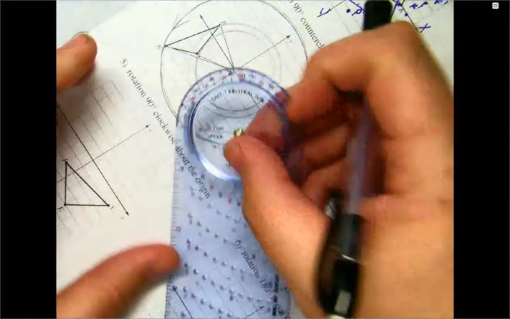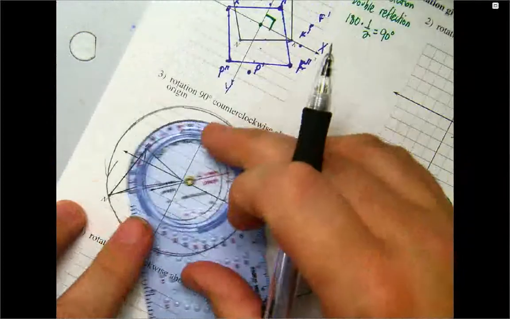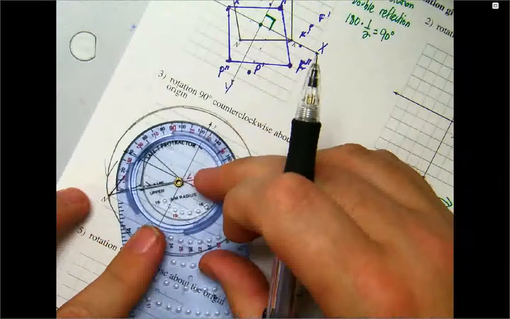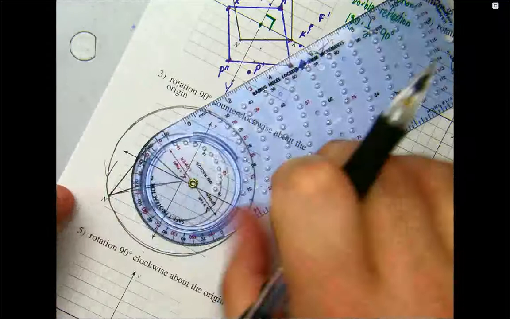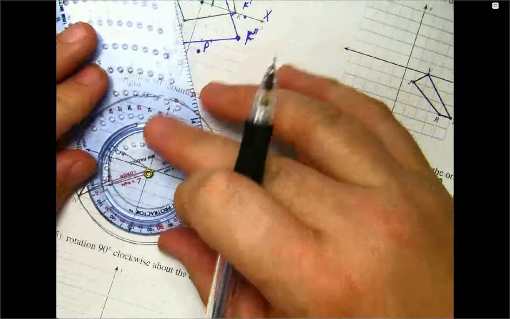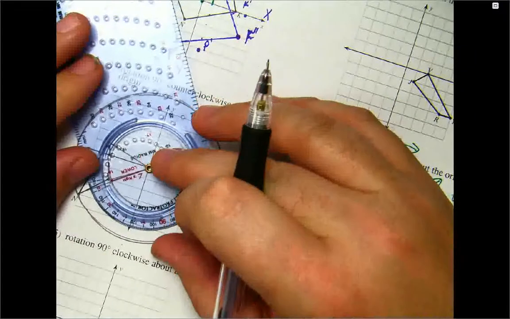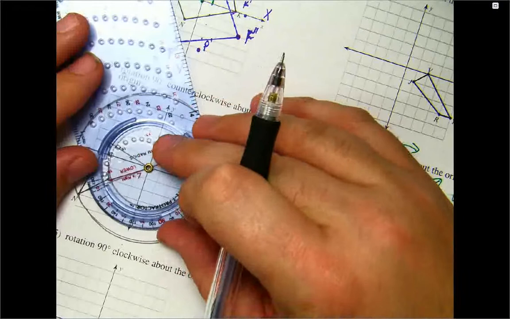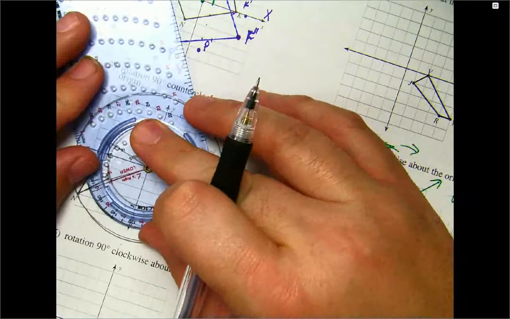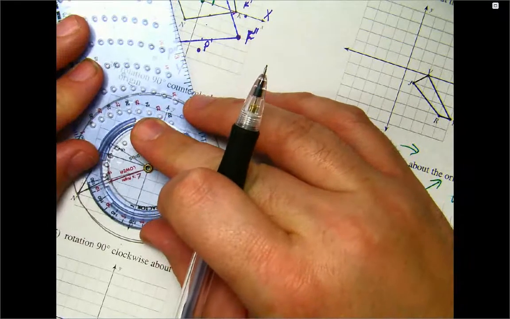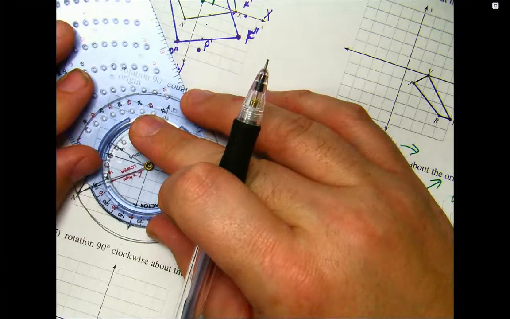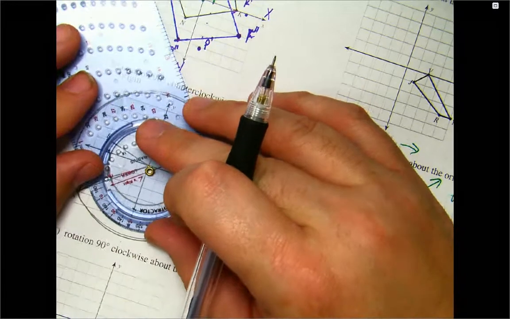And since I want to go 90 degrees, I want to go in this direction. So I want to set up this beast right here. And there's 90 degrees for that one.